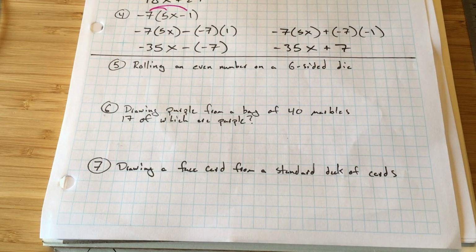All right, taking a look here at standard number 2, we're looking for probability. This is basically a review standard from earlier in the year. Remember, the probability of an event, this is theoretical, is the number of outcomes that we want, the desired outcomes, divided by the total number of outcomes.